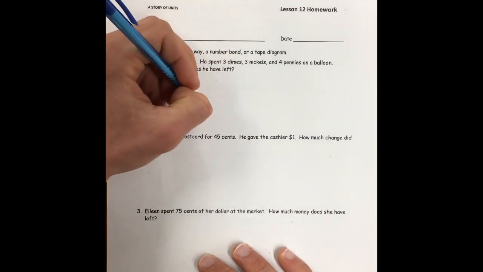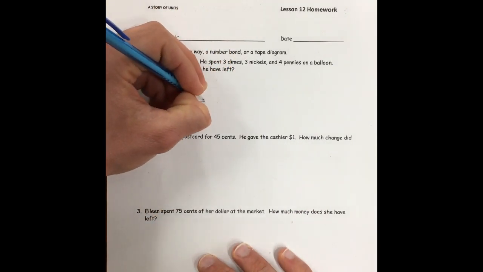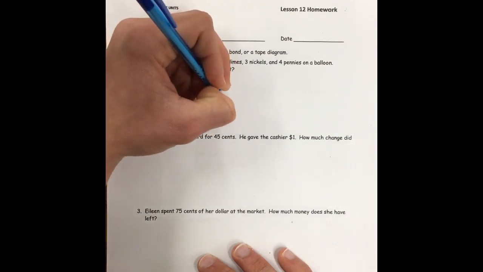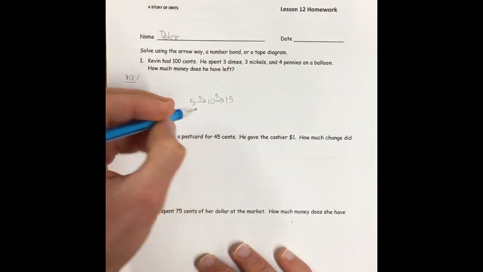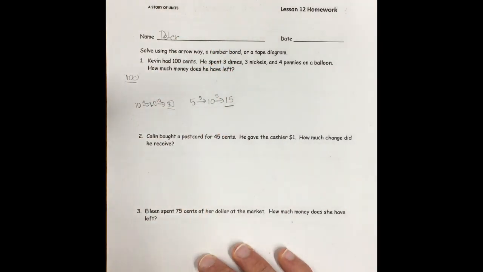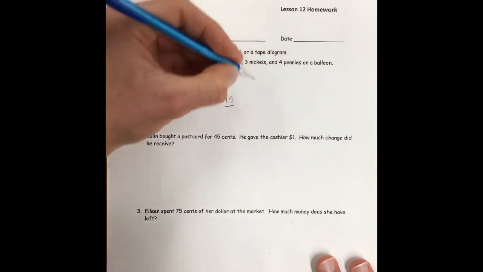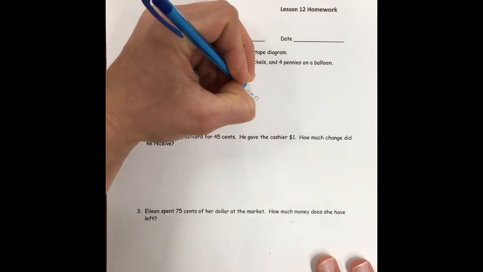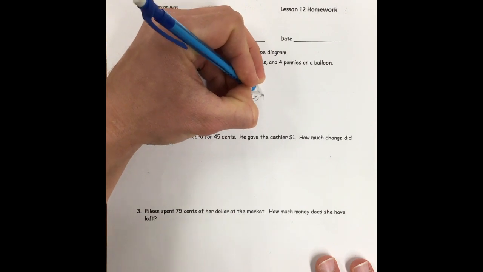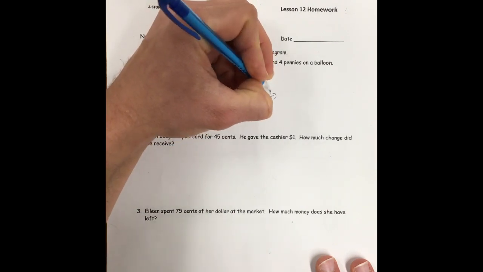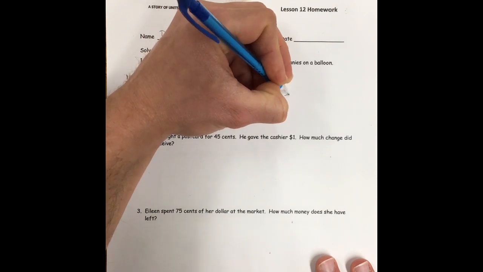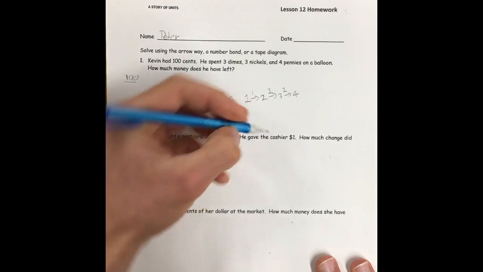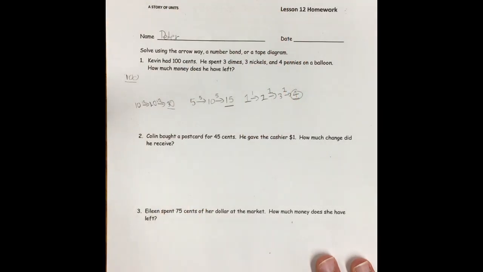3 nickels, 1 nickel is 5, plus 5 is 10, plus 5 is 15. 3 nickels equals 15 cents. 4 pennies. 1 penny plus 1 equals 2, plus 1 equals 3, plus 1 equals 4. 4 pennies equals 4 cents.